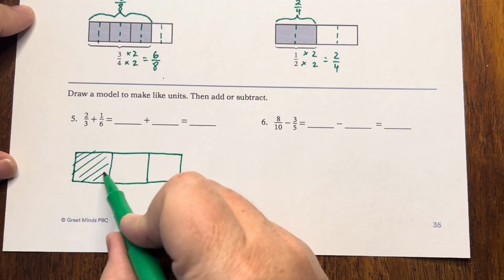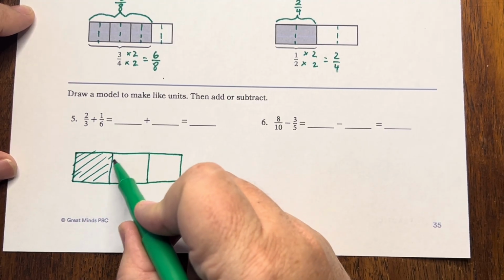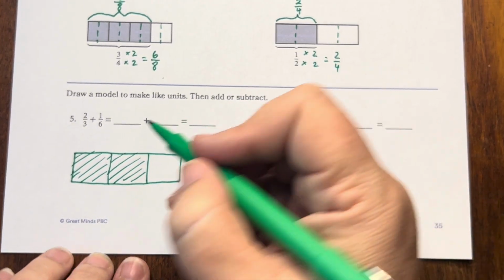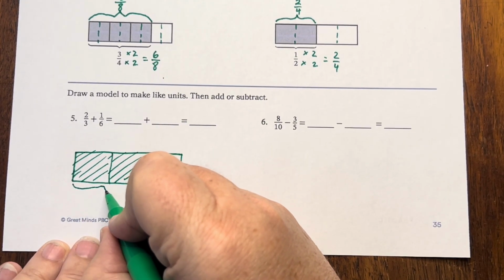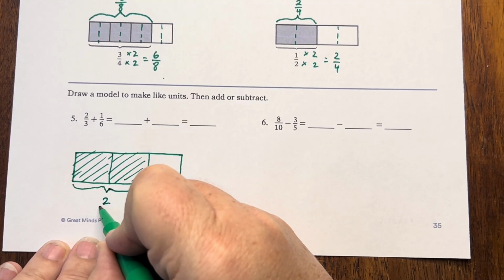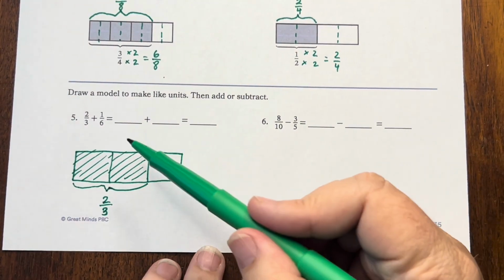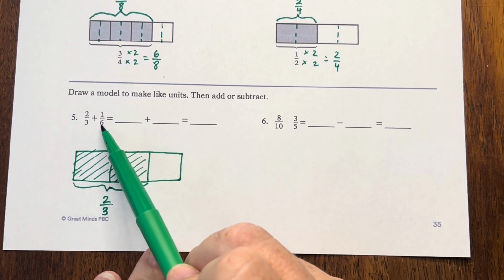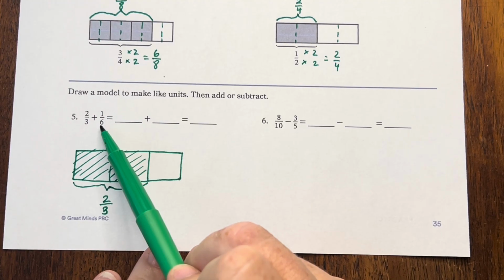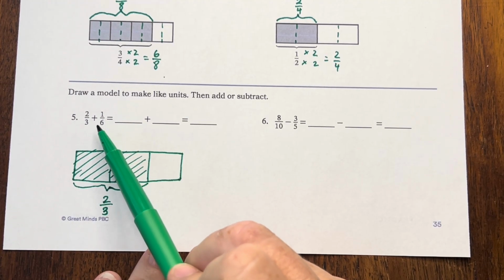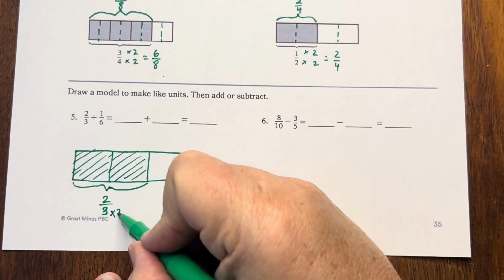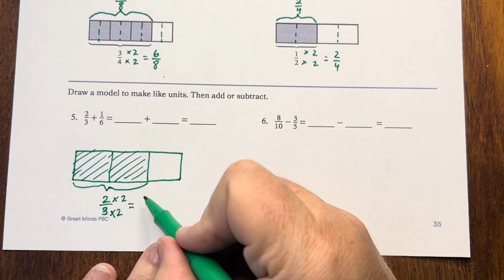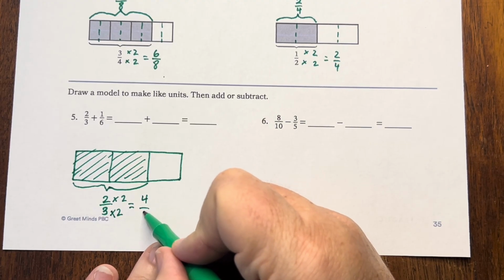So this is my little tricky shading with a pen. If you have pencil, you could do this too. So that is showing 2/3. So I'm going to label what I've just drawn. This is 2/3. And they're asking me to change thirds to sixths. So what would I have to multiply by to change that to 6? And if you're saying to yourself 2, you're correct. Whatever I do to the bottom or the denominator, I have to do to the numerator. So 2 times 2 is 4, 3 times 2 is 6.